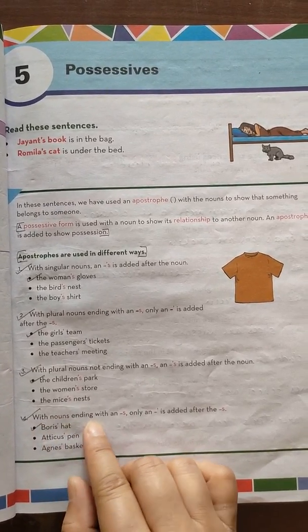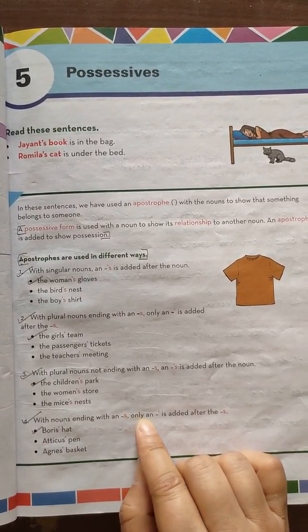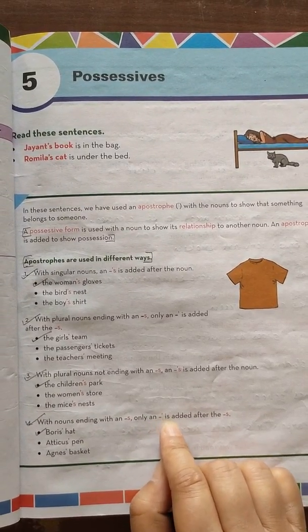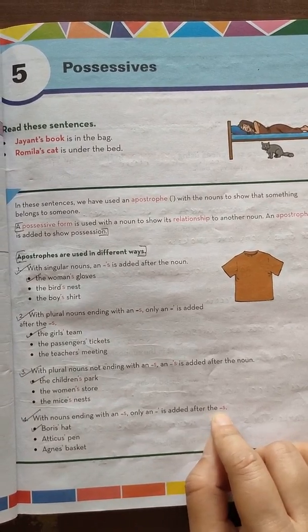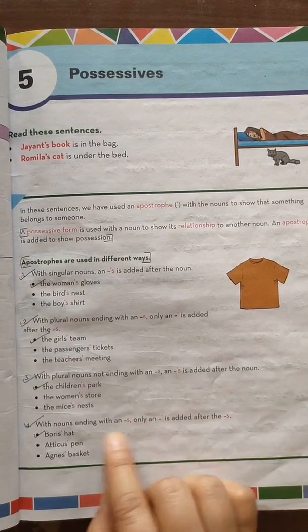With nouns ending with an S, only an apostrophe is added after the alphabet S. What is being told here?